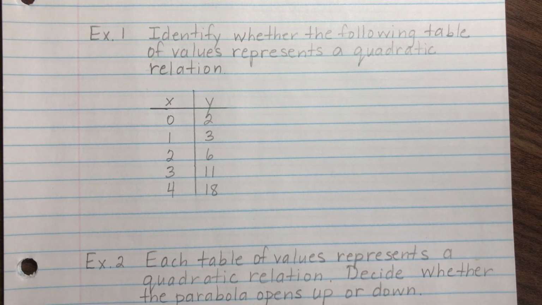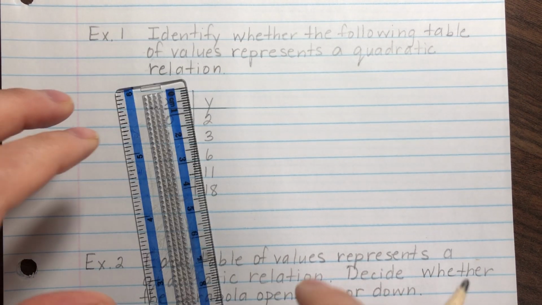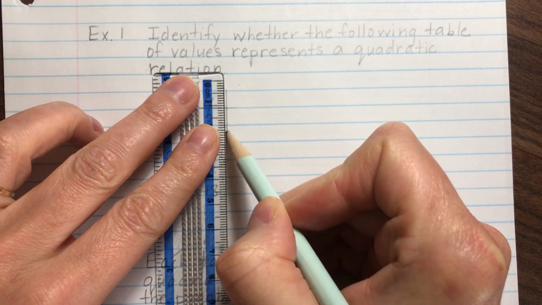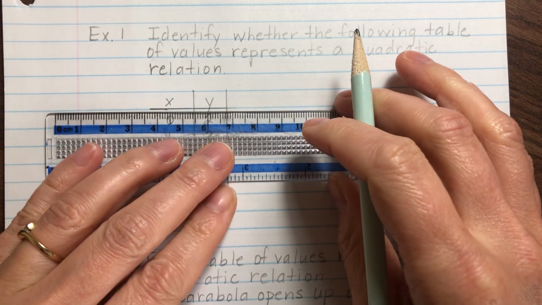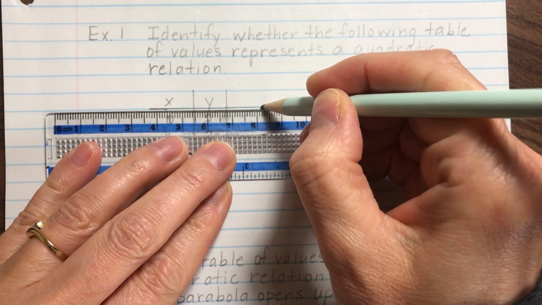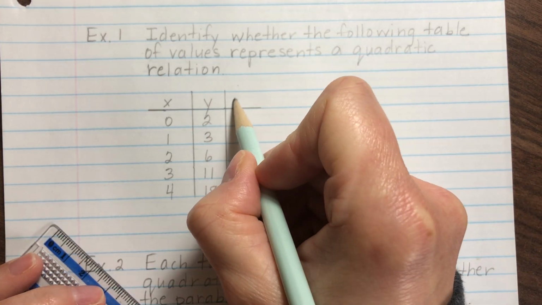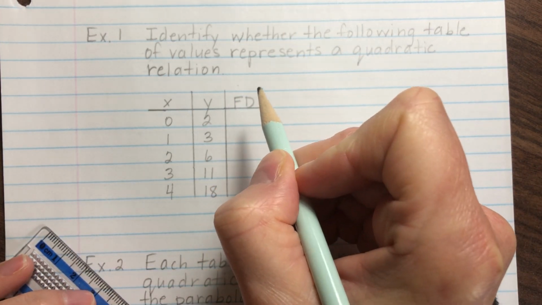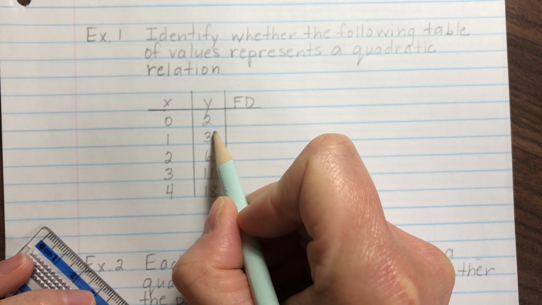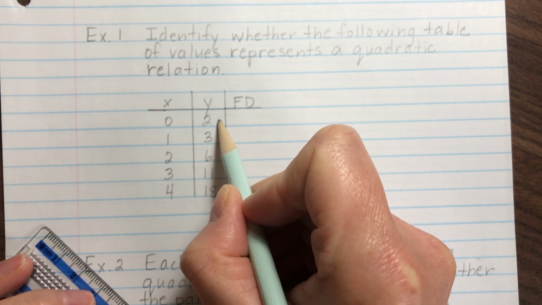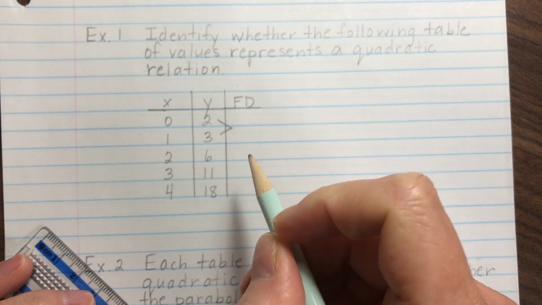In the first example, we're going to identify whether the table of values shown represents a quadratic relation. To do this, we first need to calculate the first differences. So I'm going to draw an extra column here and label it FD for first differences.